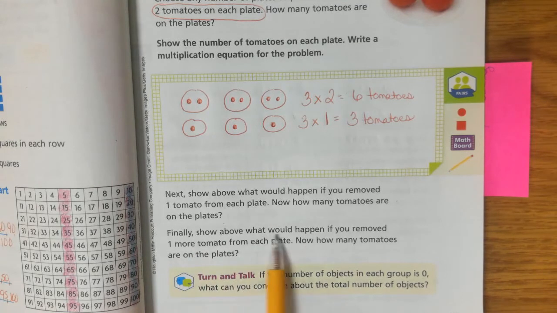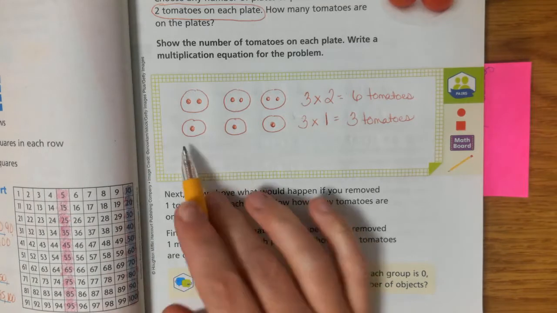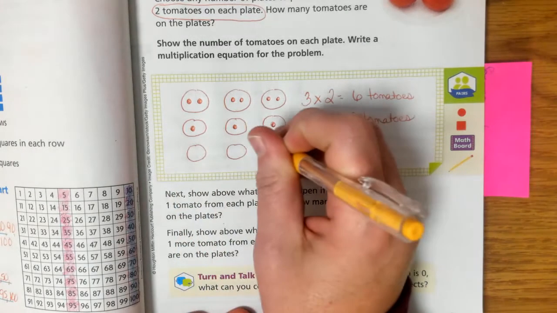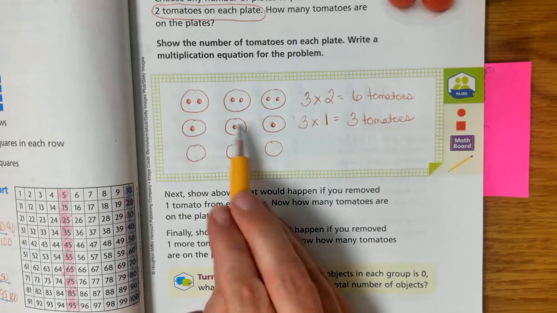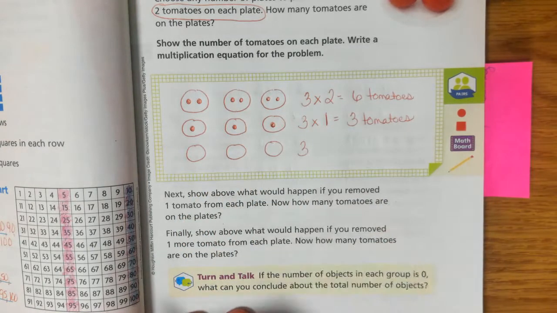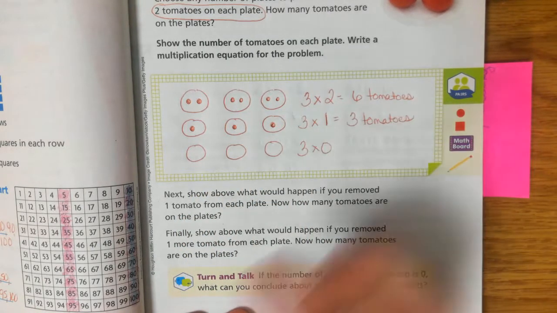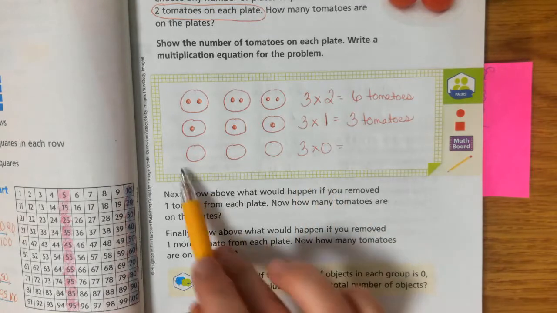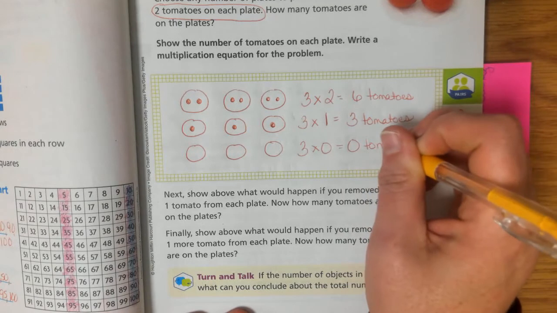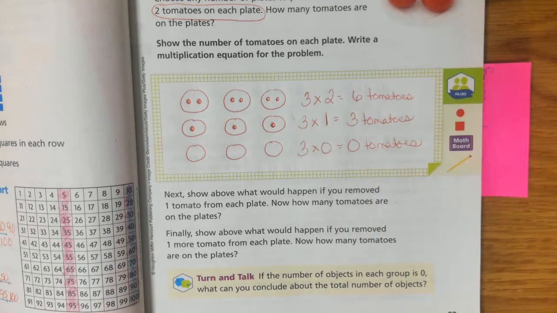Finally, show above what would happen if you removed 1 more tomato from each plate. Now how many tomatoes are on the plates? Well, if I remove another tomato, how many am I going to have left on my plates? I'm going to have 0. So here are my plates. I'm going to remove my last tomato from each plate. I still have 3 plates, but do I have anything on my plates? No, I have nothing on my plates. So that means 3 times nothing is nothing, right? It's 0. So I have 0 tomatoes left on my plates.